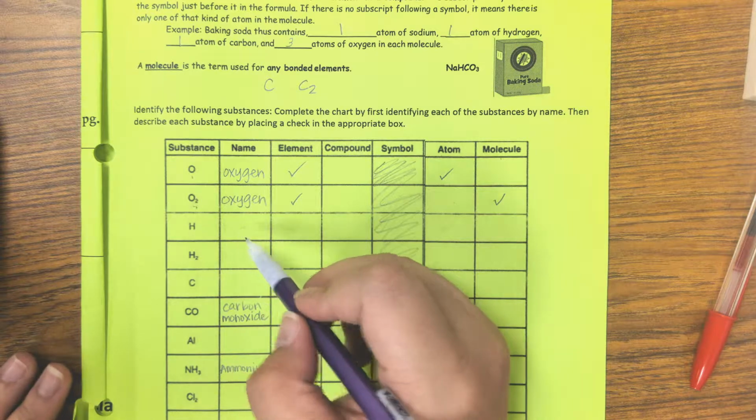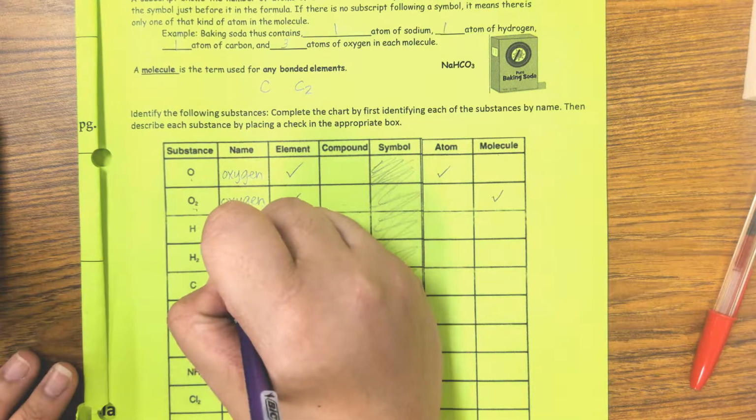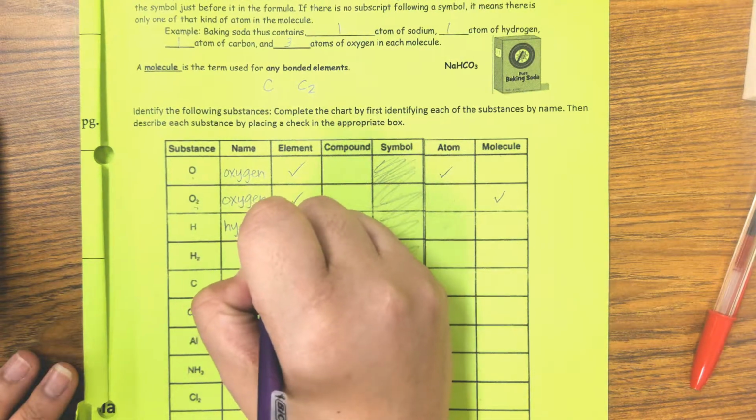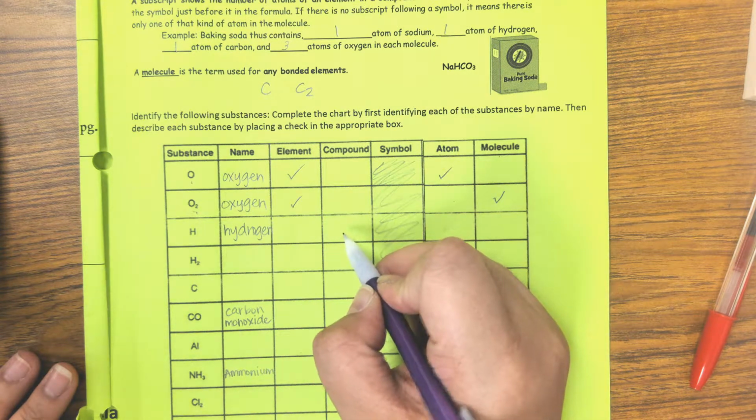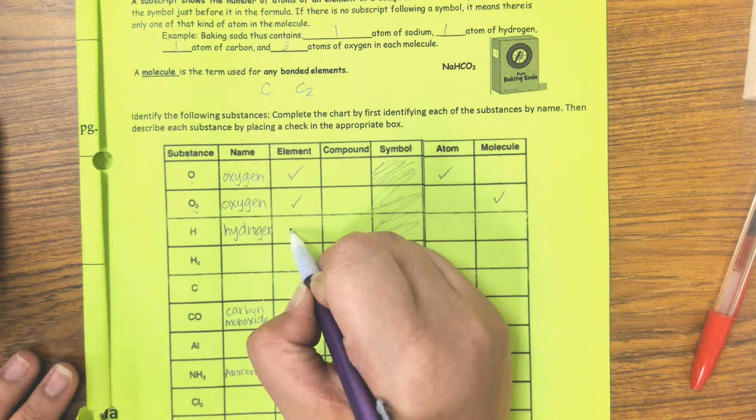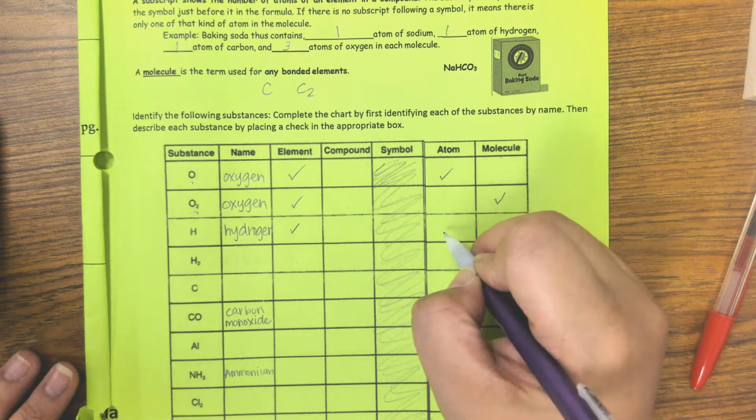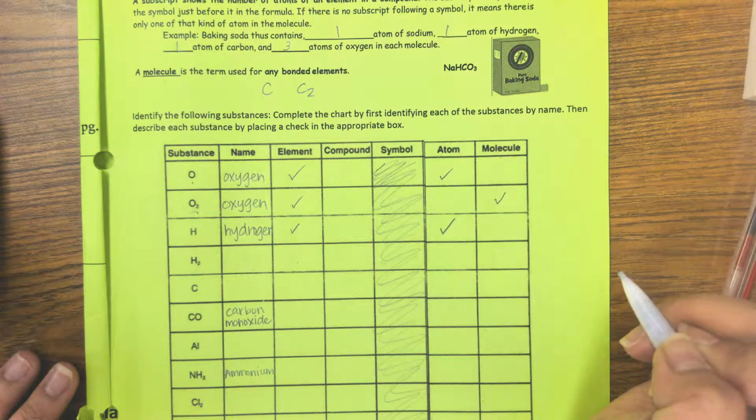Okay, hydrogen, same thing there. Hydrogen, and is it an element or is it a compound? Well, it's just one H, so it's an element. And it's also an atom.